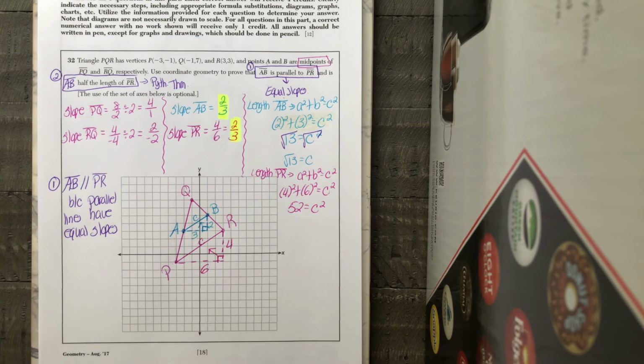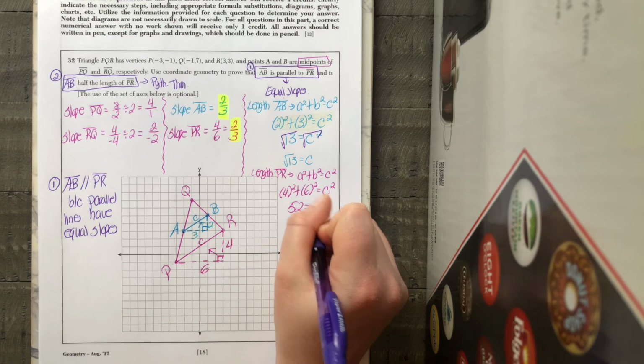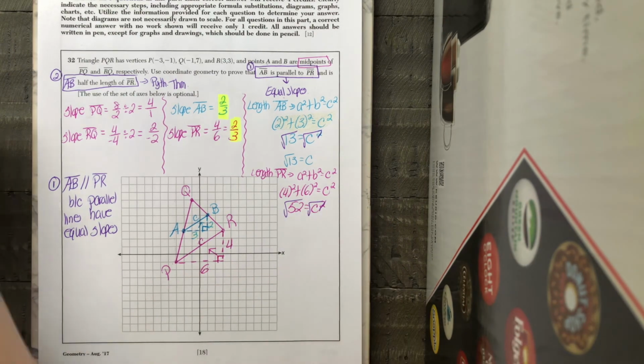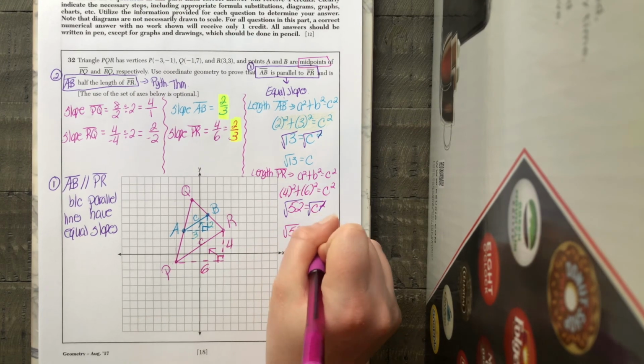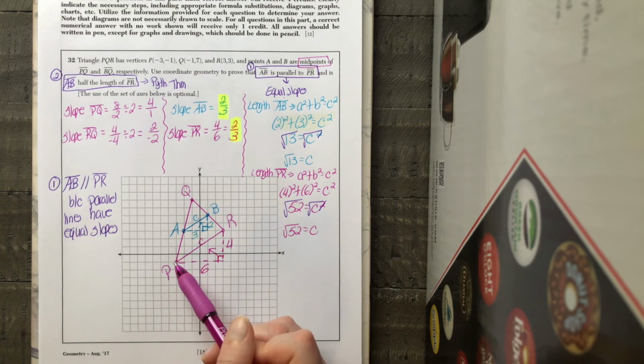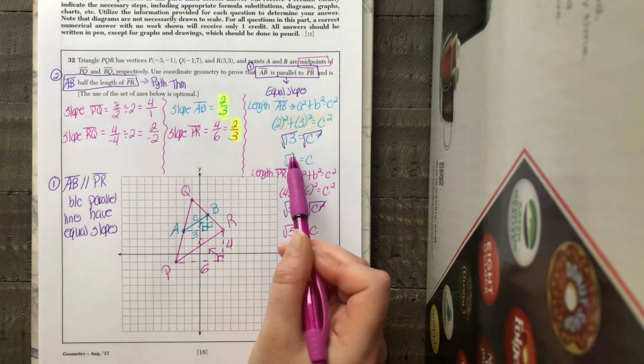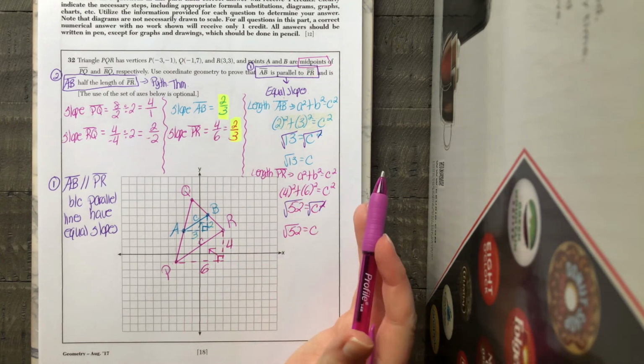Again, I have to get rid of that exponent. So instead of squaring, I'm going to square root. So that gets rid of the 2. And I'm just left with the square root of 52 as my value for c, which is really the length of PR. Okay, these are not perfect squares, so I'm just going to leave them like that for now.